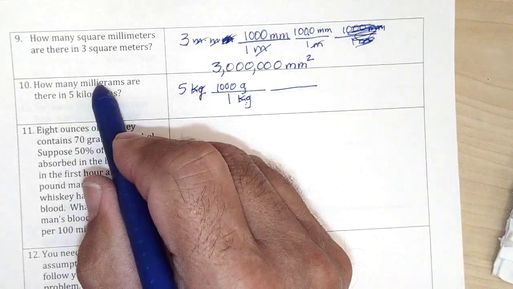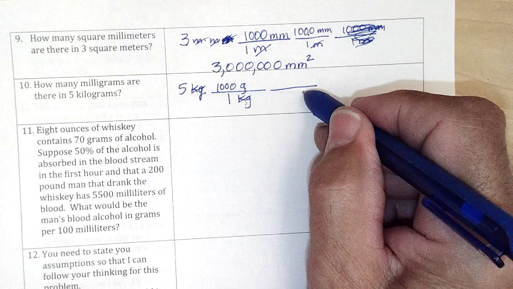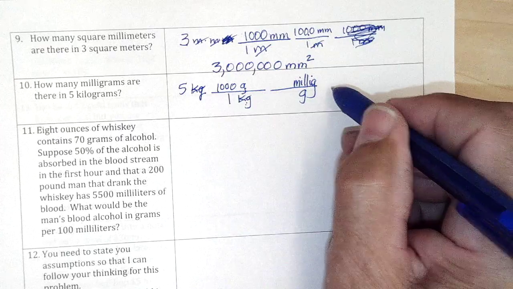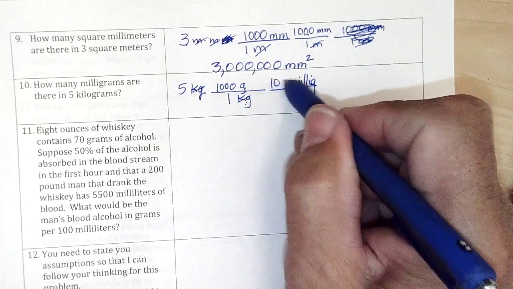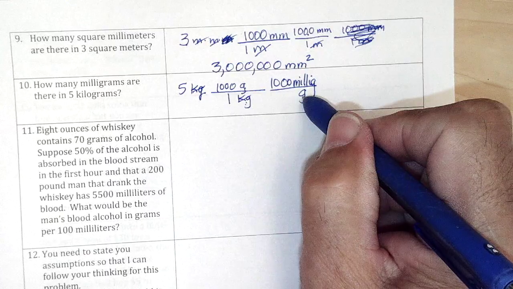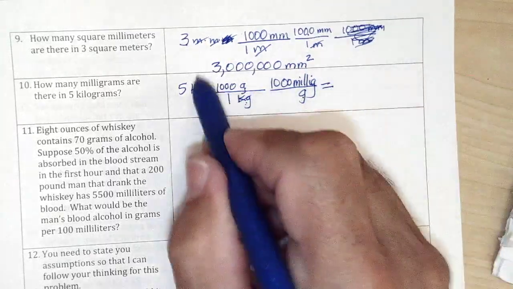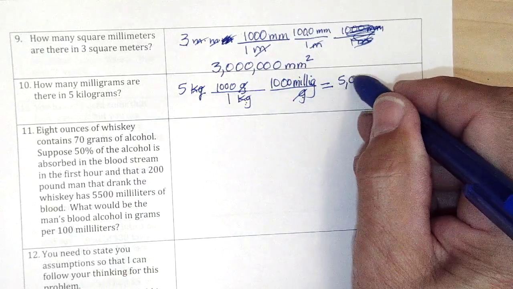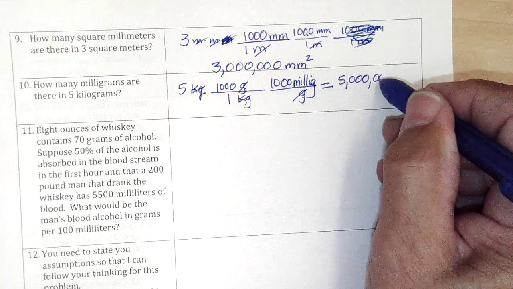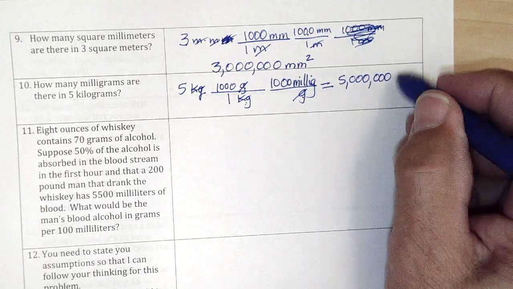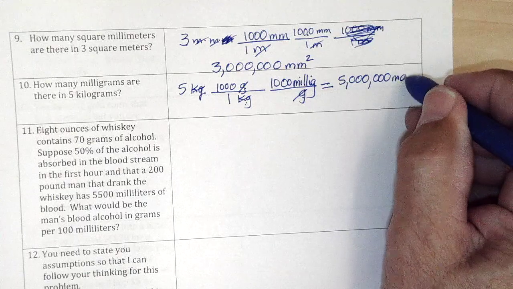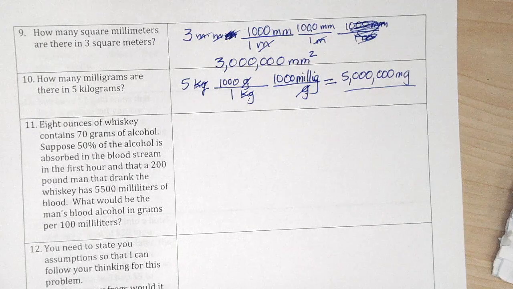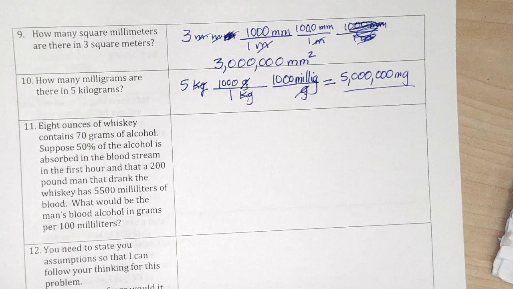Now I've got to get grams to milligrams. So I want the grams to go and want milligrams, mg. And there's 1,000 milligrams in a gram. So this becomes 5 million milligrams in 5 kilograms. Okay.